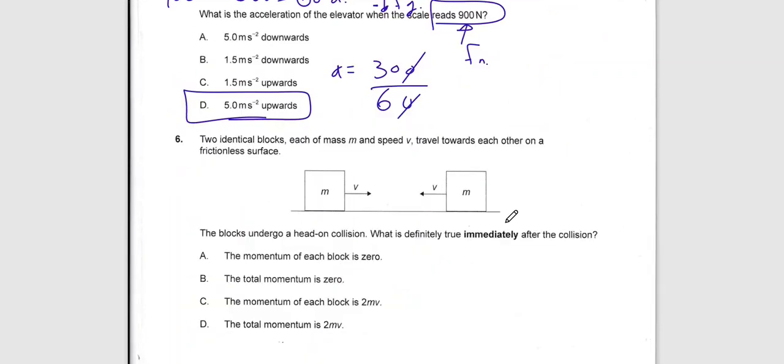Okay, question 6. You have two identical blocks, each of mass m and speed v, traveling toward each other on a frictionless surface. We don't have friction. The blocks undergo a head-on collision. What is definitely true immediately after the collision? Now we know momentum is conserved. Momentum before equals momentum after. This is the conservation of momentum.